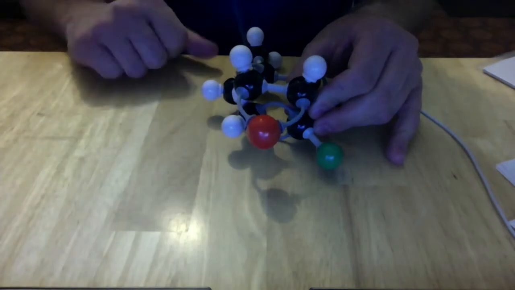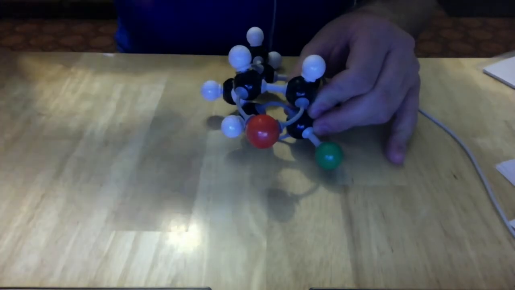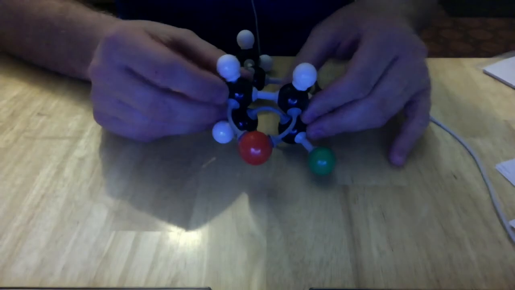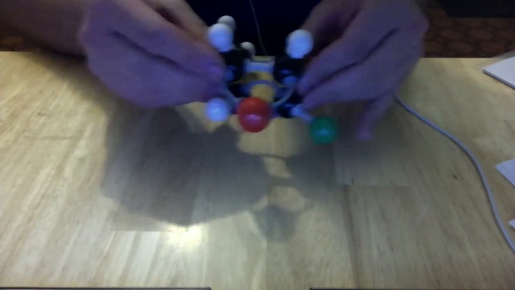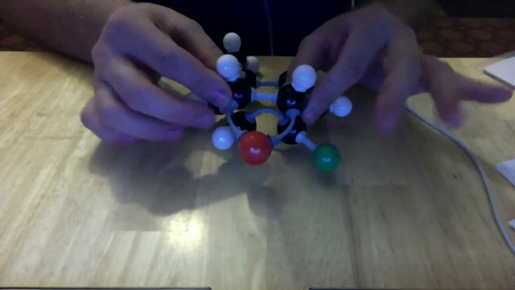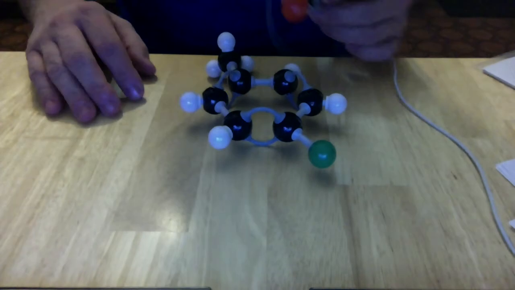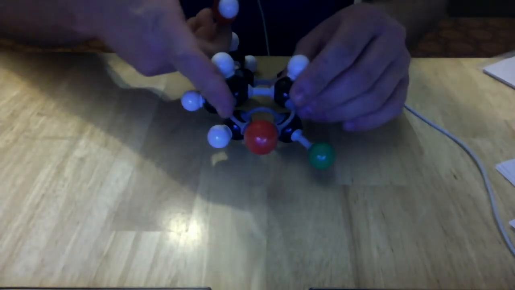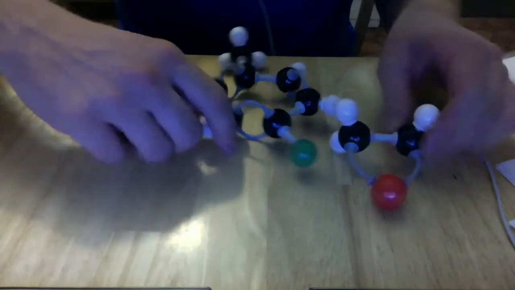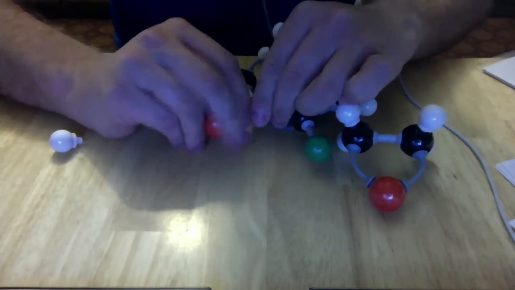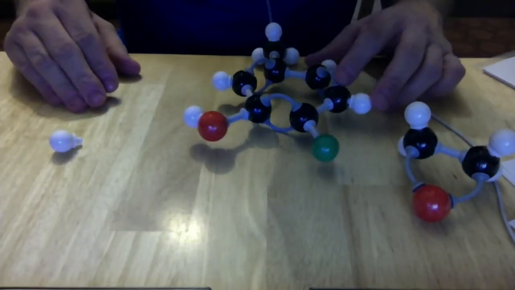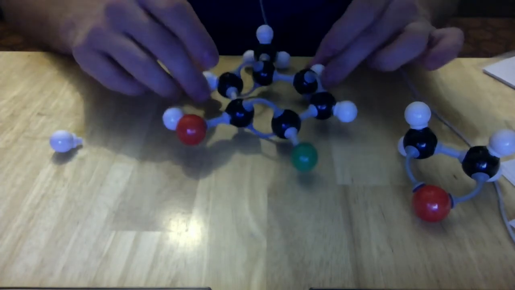However, this tends to be a very unstable, high energy configuration, and this intermediate arene oxide will quickly transition back to its aromatic structure. When it does, the double bond is formed, but this hydrogen is replaced with a hydroxyl group, and then I have my new metabolite.